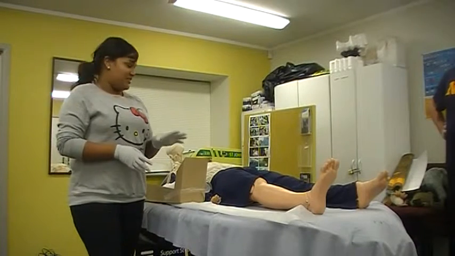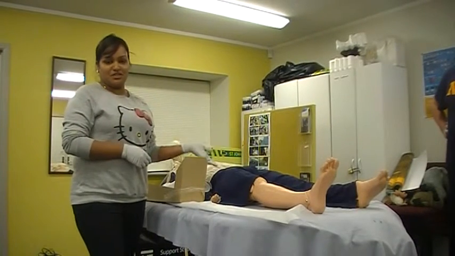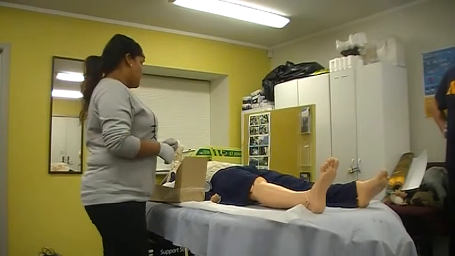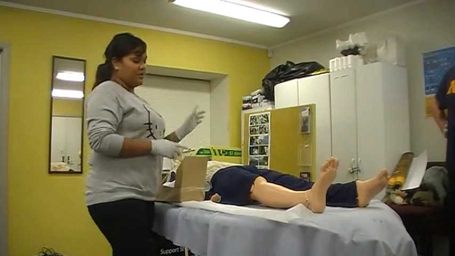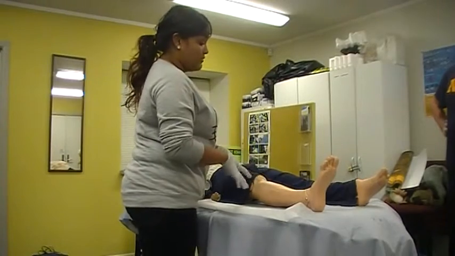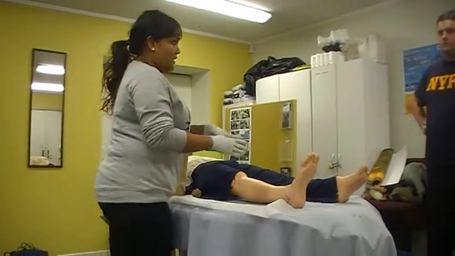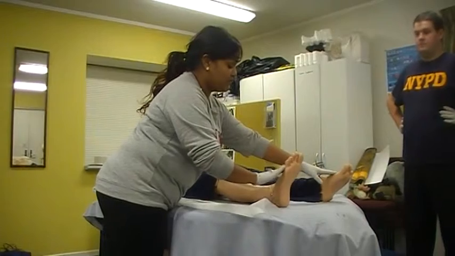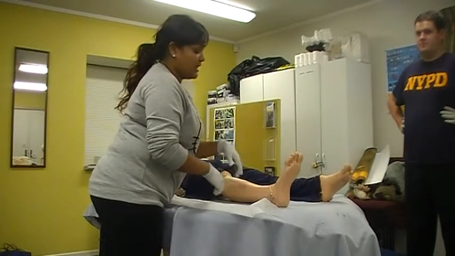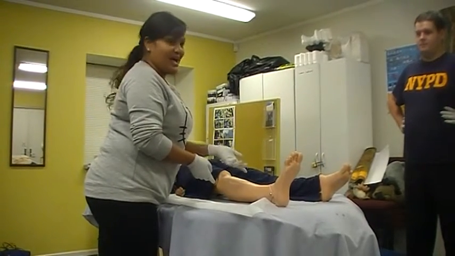I'm going to demonstrate fracture management. This patient here has a suspected mid-shaft tib or fib fracture. I've already offered pain relief, so the injury here is exposed, and I'm going to check for limb, which is warm. It feels similar in both the feet. Color looks fine on both of them.